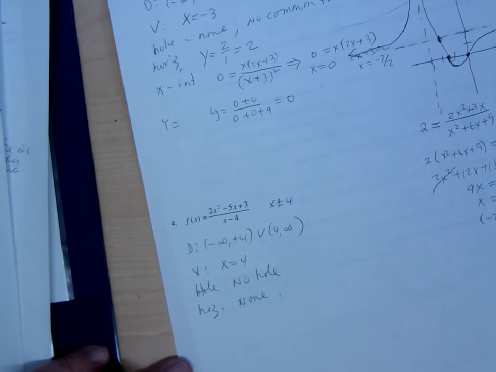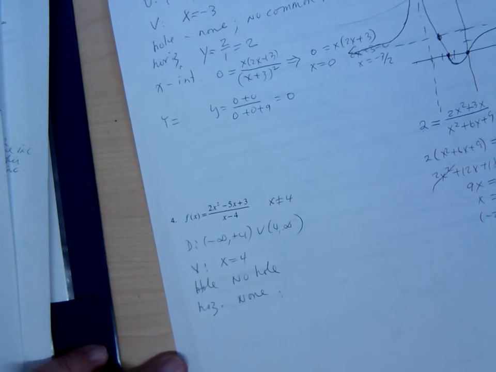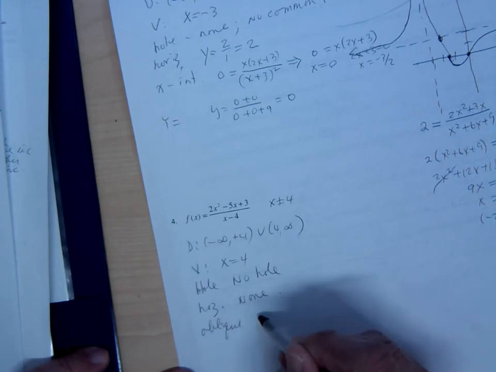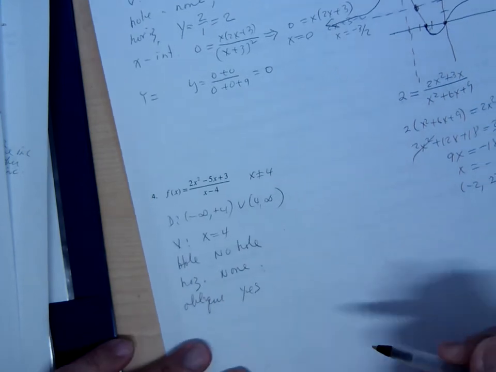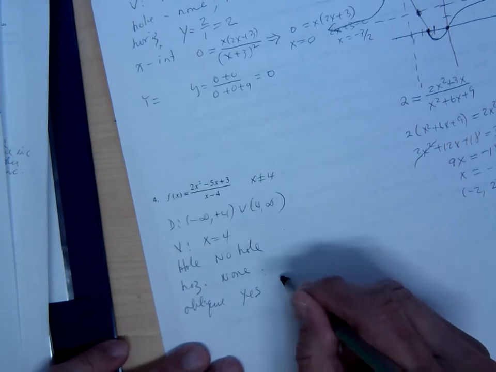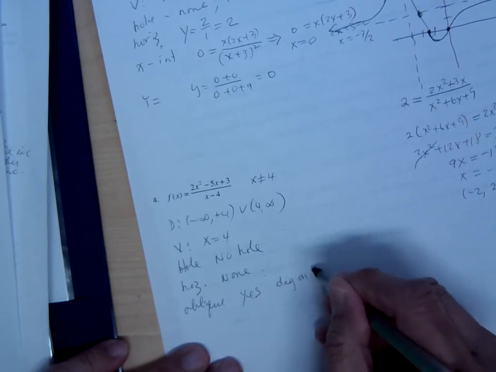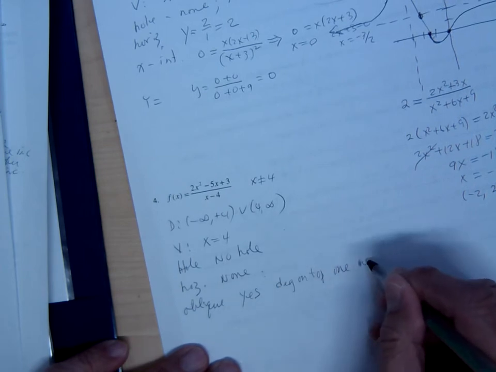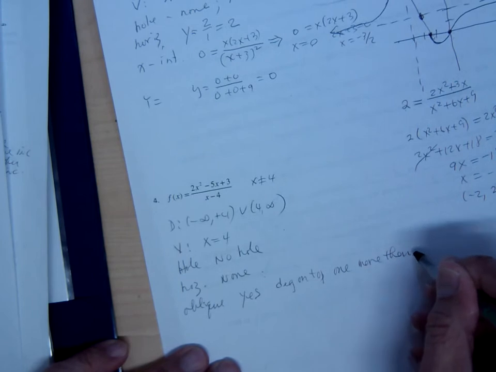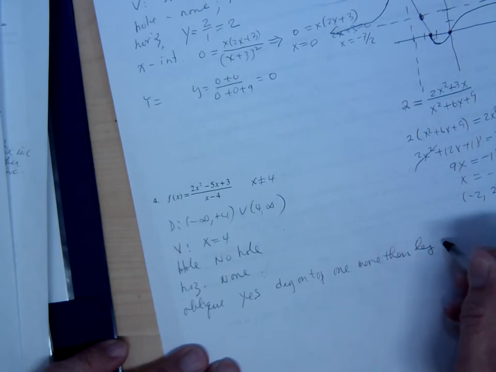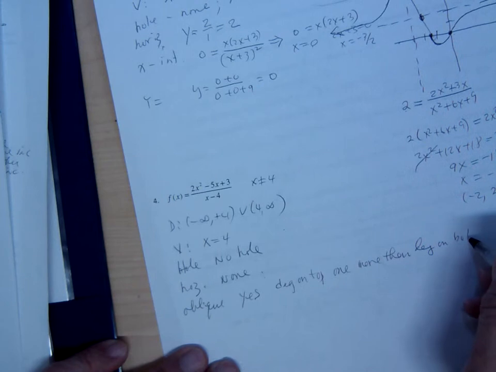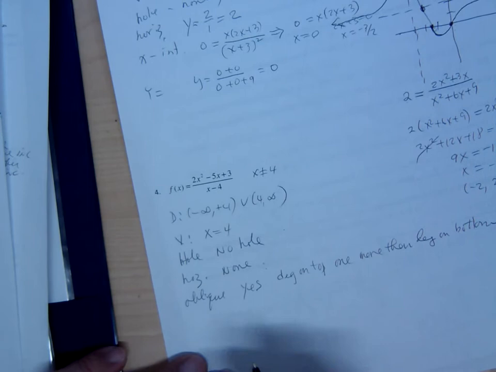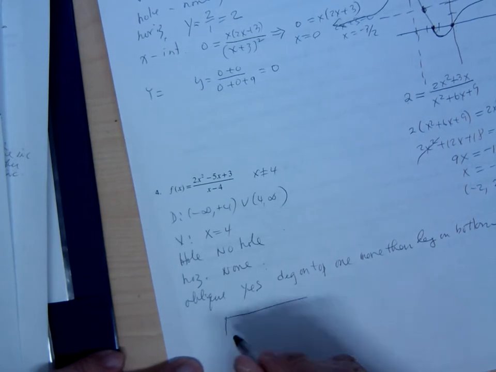That's because you're going to have oblique. So do we have oblique? Yes. And because what? The degree on top, which is the numerator, is 1 more than the degree on the bottom. Alright? So you will have 1. So that means you're going to define it. So to find it, you're going to have to divide. And we already did that problem in case you didn't know.